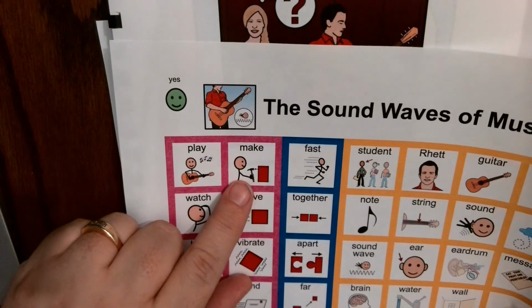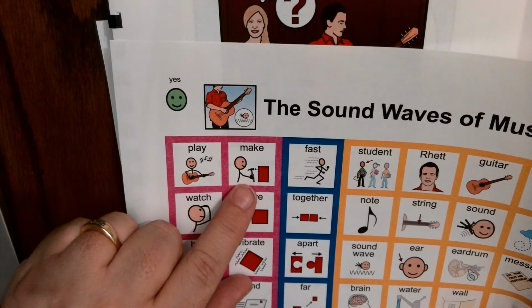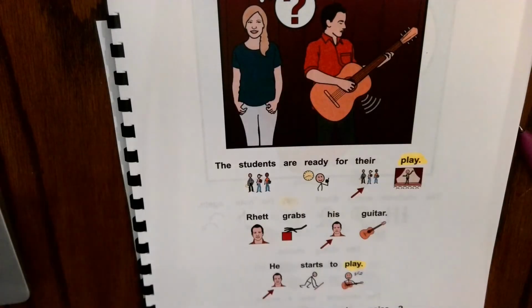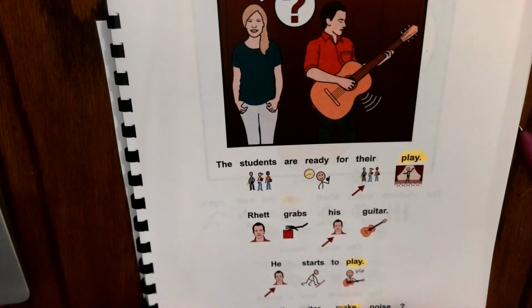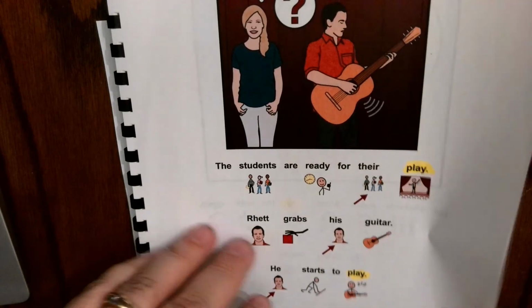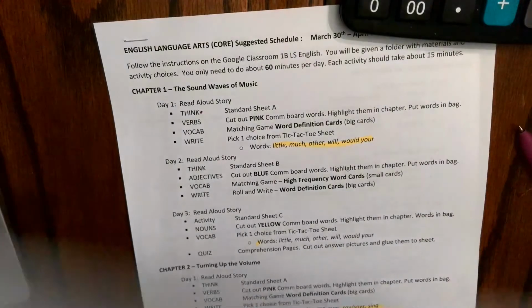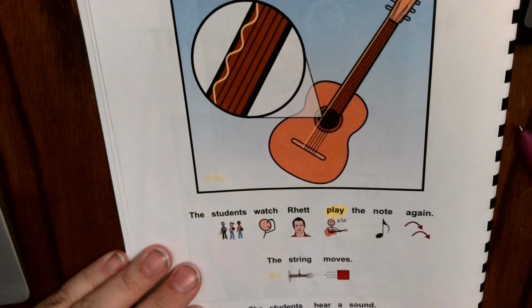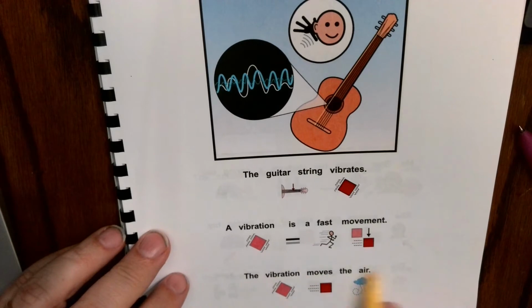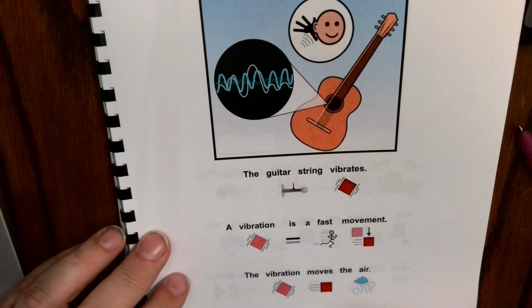The word is make. Okay, we've done this word before. It shows the person making something with a hammer. So make. Okay, I'm looking for, oh, there's the word make. I'm going to highlight that. Oh, here's the word make again.